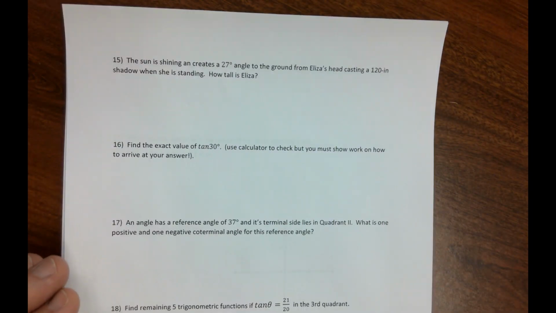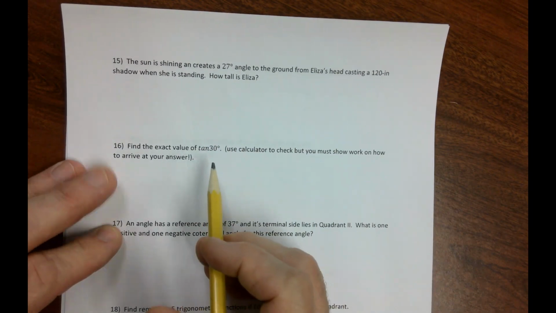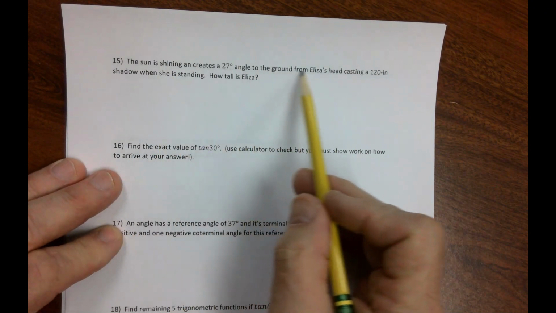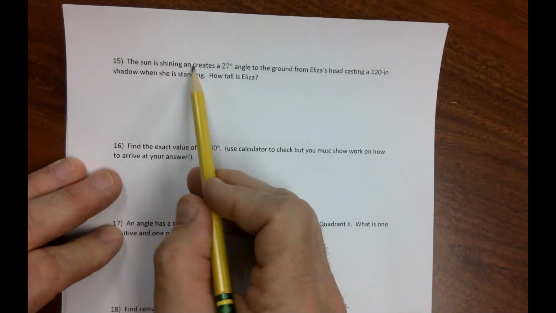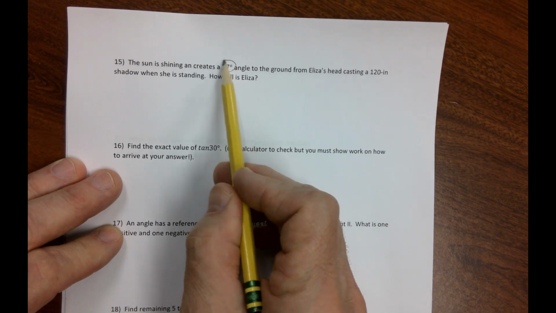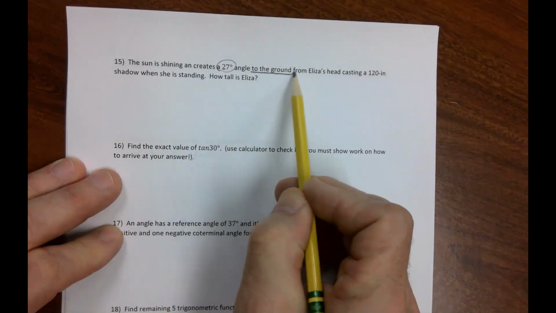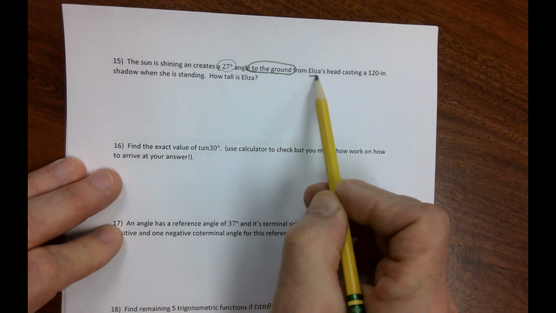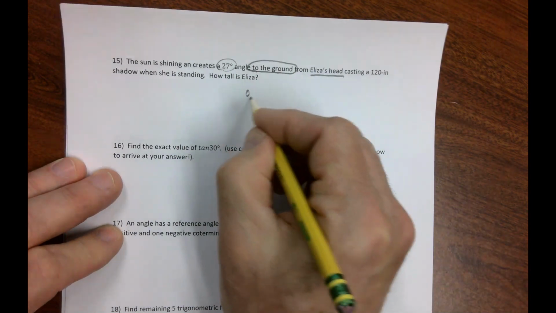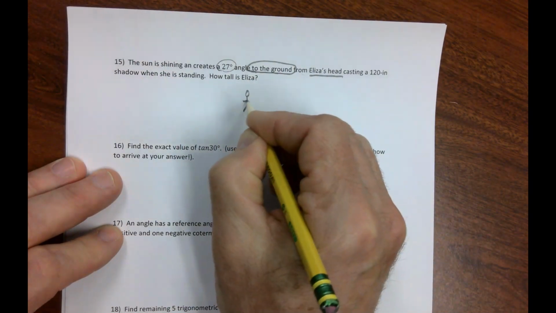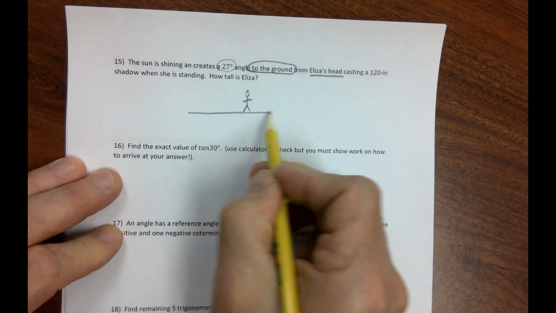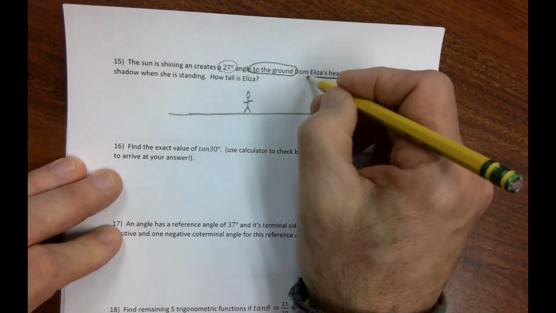All right, number 15 requires a good drawing and the ability to read these words. So here we go. The sun is shining. Creates a 27-degree angle to the ground. That's important. From Eliza's head. Now, forgive me for my lack of artistic ability, but here's the ground, and here's the sun.